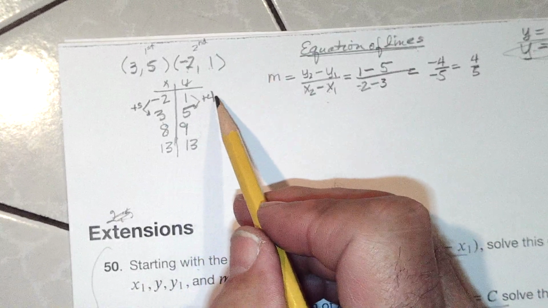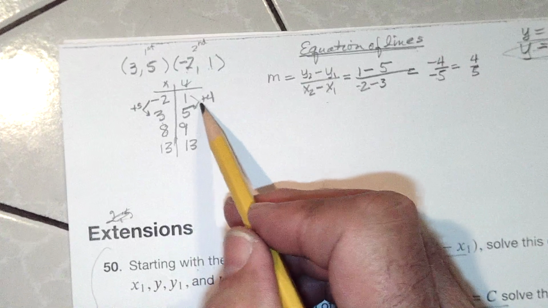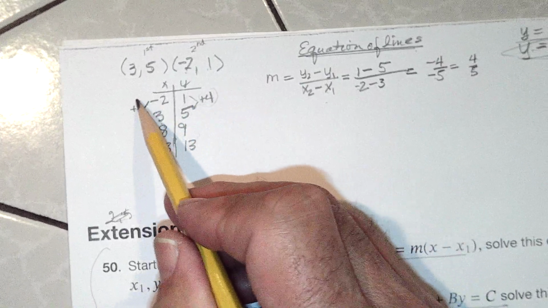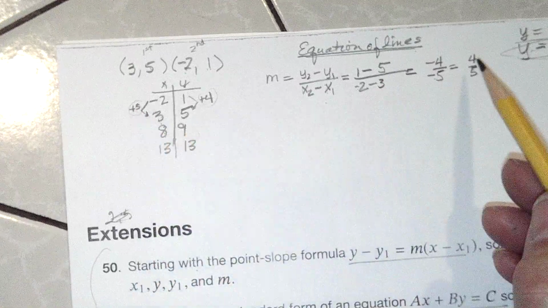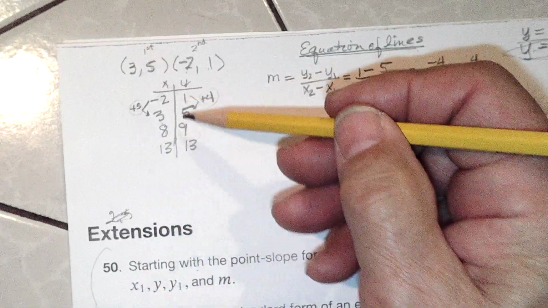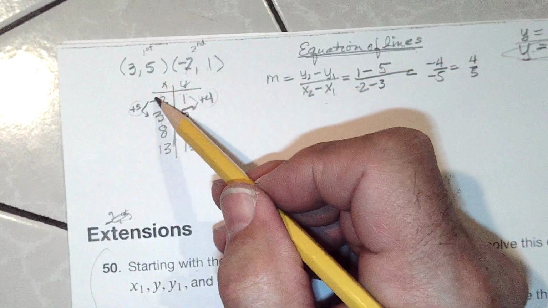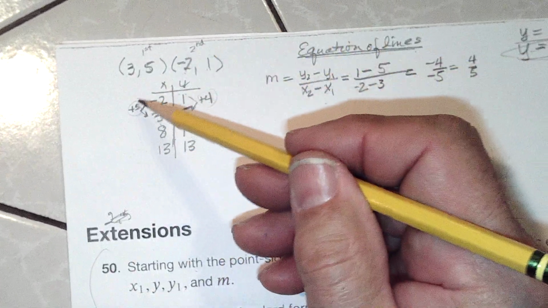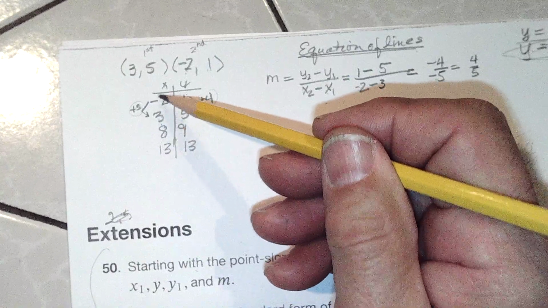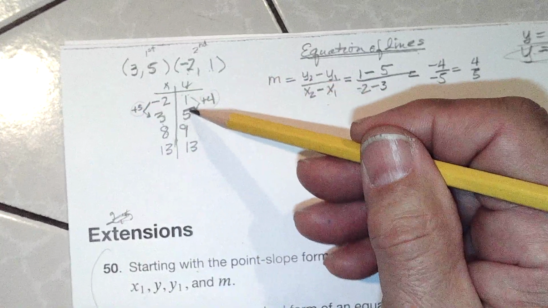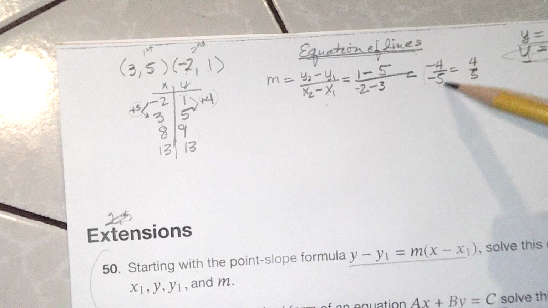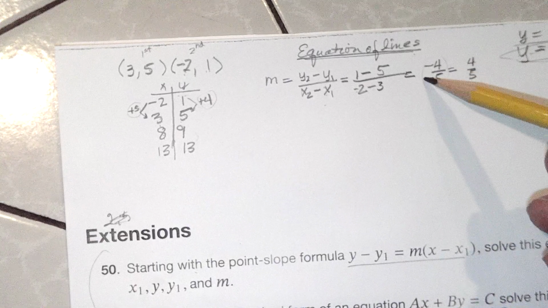So the slope is how much the y changes compared to how much the x changes. So it's 4 over 5. Now, if I wrote these points the other way around, the 3, 5 on top and the minus 2, 1 next, I would have gotten 3 to minus 2 would have been a minus 5, and 5 to 1 would have been minus 4, but that's the same as that.